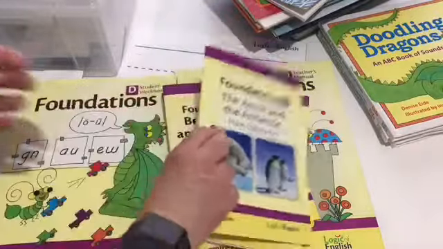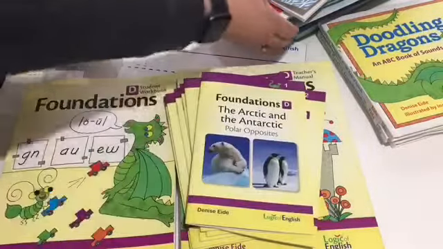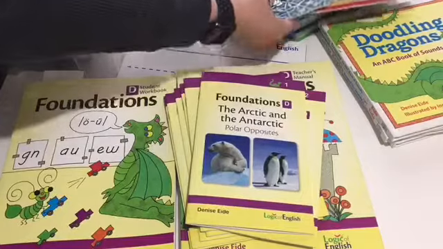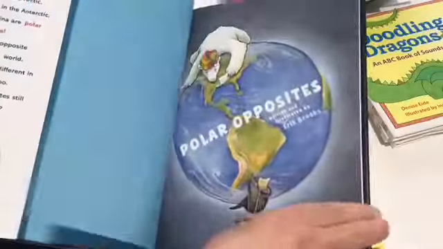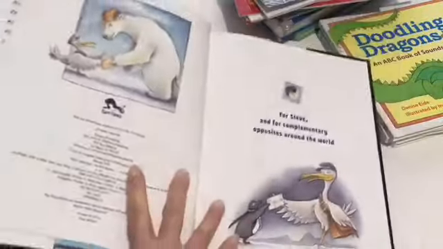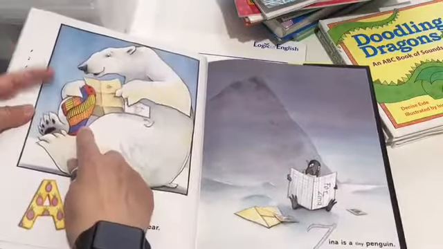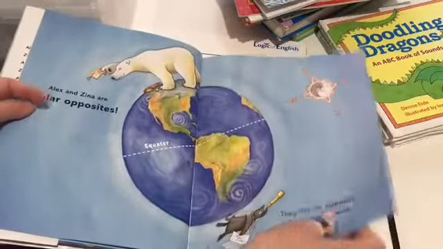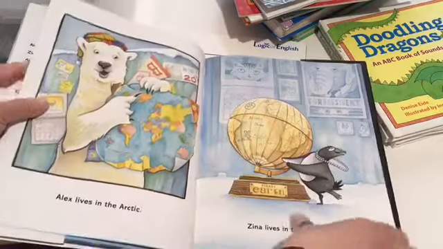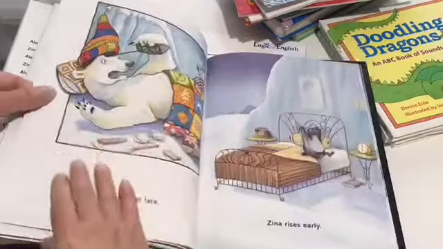So that's number 1. And these nonfiction books also have a partner book that's a fiction book. So for this one, I could just show you, they're reading Polar Opposites by Eric Brooks. And this is just a fiction of the same concept, the opposites, Arctic and Antarctic, and it follows a polar bear and a penguin. And it teaches about the equator and a lot of other scientific things.